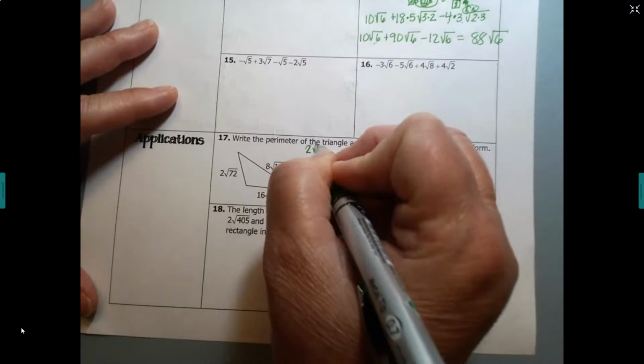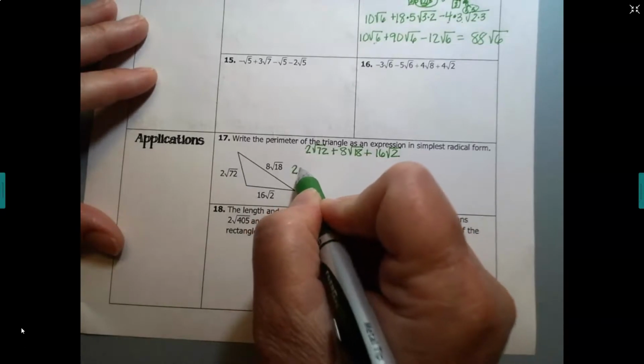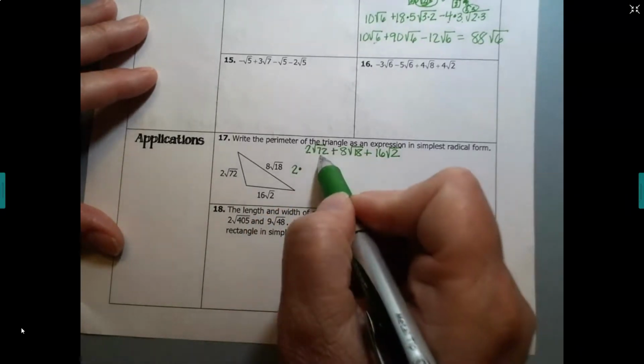Let's try this application problem down here. You know you were looking at it thinking, I don't want to do that. So let's try it. I want to find the perimeter of this triangle. Remember, perimeter is adding up all of the sides. Okay, so we have 2 square root 72 plus 8 square root 18 plus 16 square root 2. Okay, so let's see what we can break down. I start off with a 2, so anything coming out has to multiply to that.